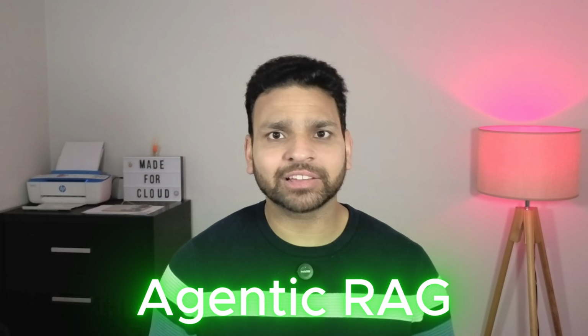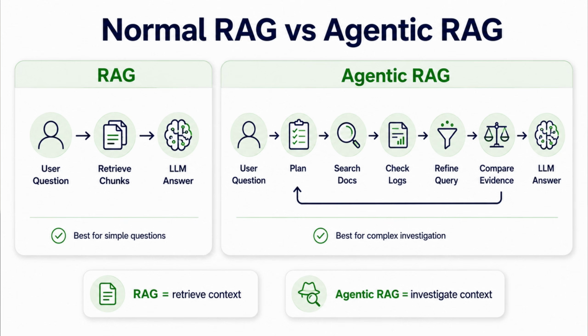So normal RAG usually follows a fixed flow where the user asks a question, the system retrieves the relevant chunks, and the model generates an answer from that context. Now this works well when the question is simple and one retrieval step is enough. But some questions need more investigation, and this is where agentic RAG becomes useful.